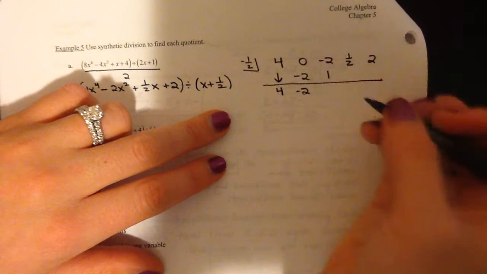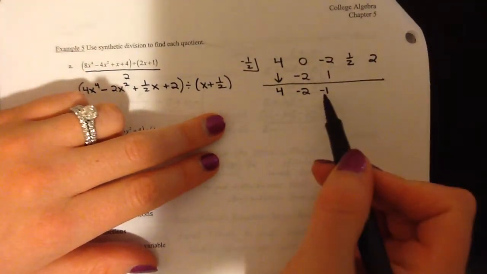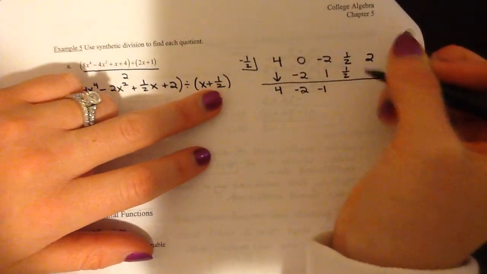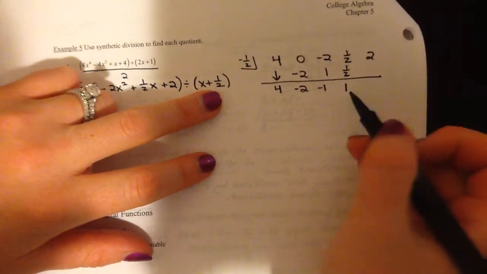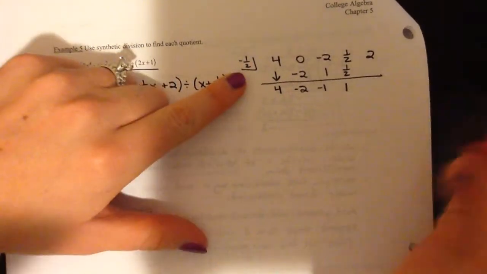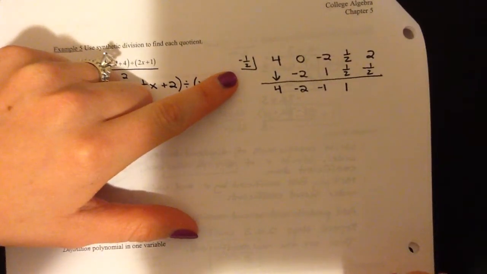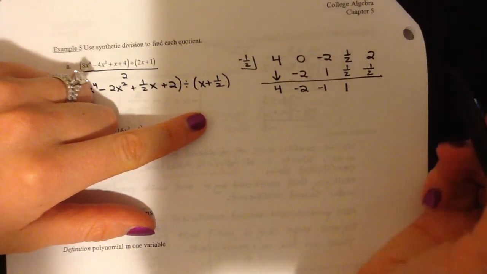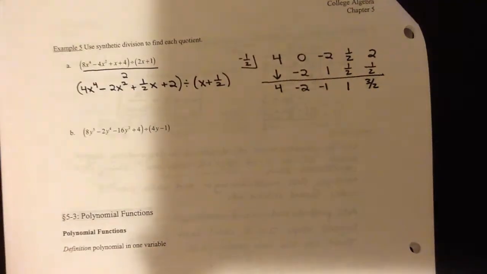Negative 2 and a negative 1 gives me negative 1. Then I multiply negative 1 by negative 1/2, and I get positive 1/2. When I add these together, 1/2 and 1/2 gives me 1. Then finally I multiply these together. 1/2 times negative 1/2 gives me negative 1/2. Then when I add these together, I have 2 minus 1/2, so I get 1.5 or 3/2. Okay, so that's where I'm at so far.